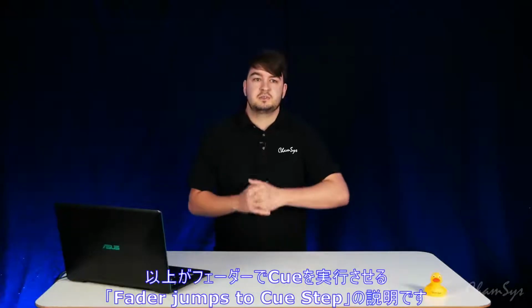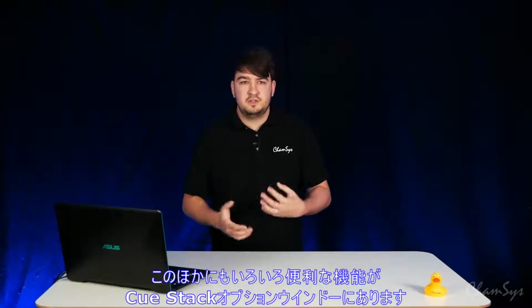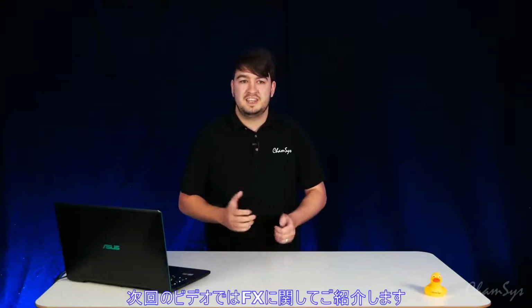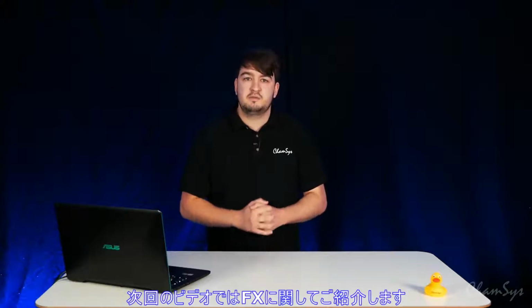So that's the fader jumps to cue step option. And that's a few cue stack options that are really useful through the use of MagicQ. In the next video, we're going to look at advanced effects.